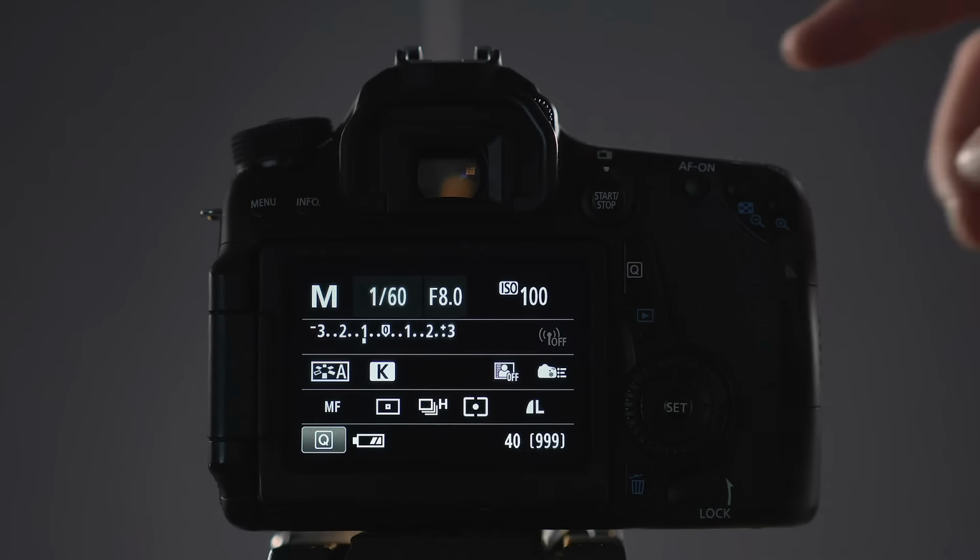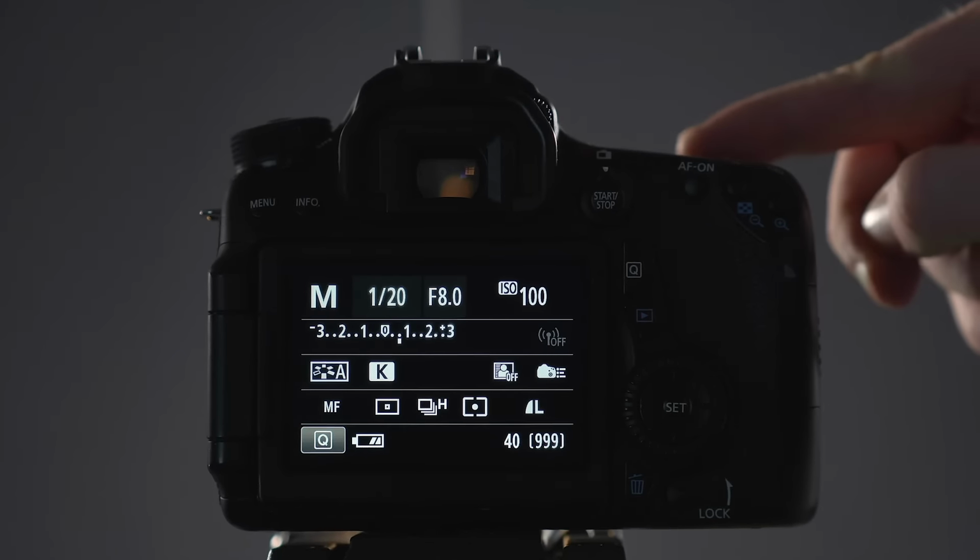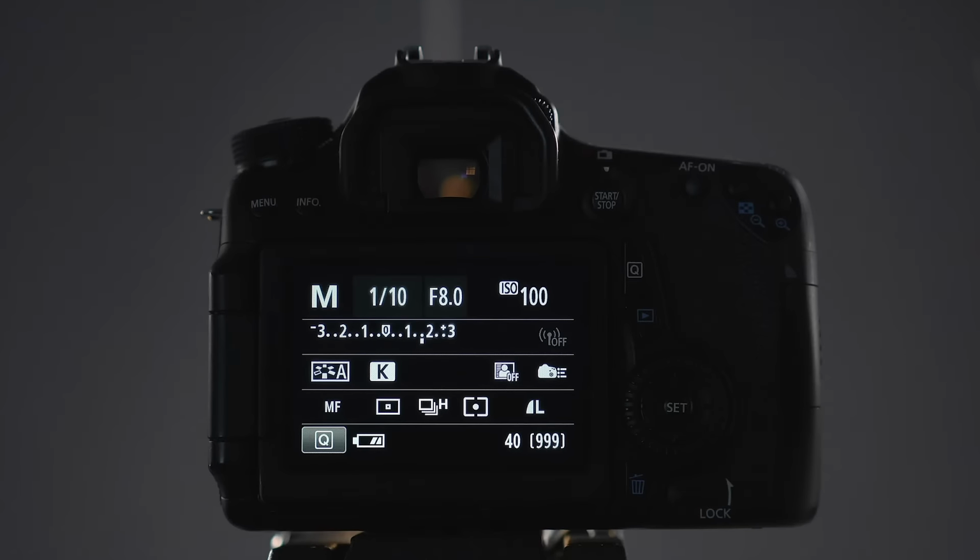Decreasing shutter speed may require the use of a tripod to avoid camera shake. Motion will now be blurred, but the image will be overexposed. In order to decrease the exposure while blurring motion, we need to either increase the f-stop or decrease the ISO.